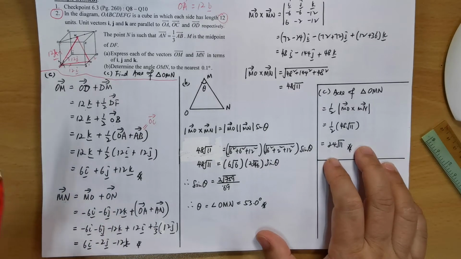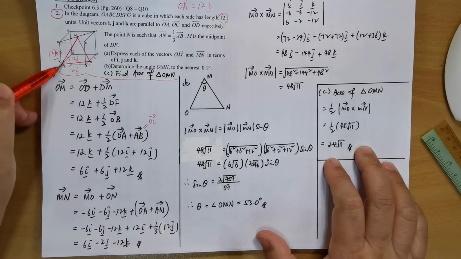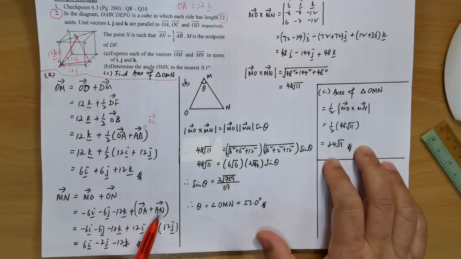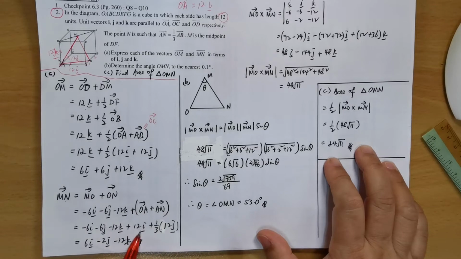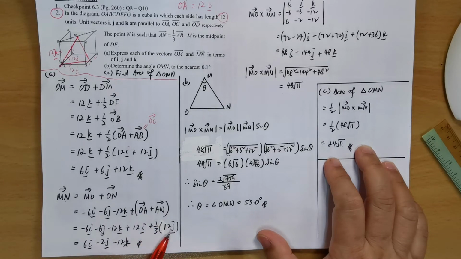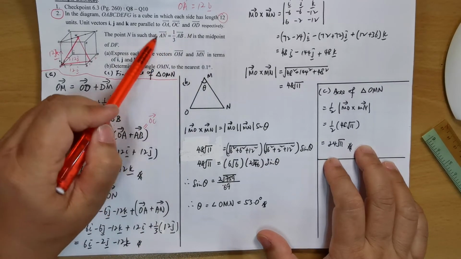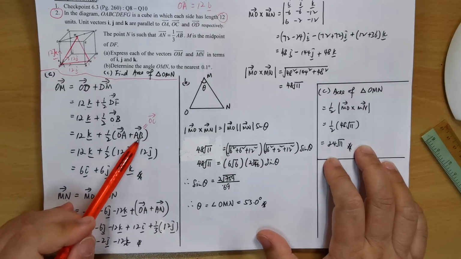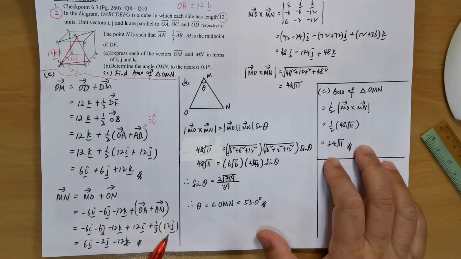Then what is ON? ON is OA minus AN. OA is 12i, and AN is 1/3 of AB. AB is 12j, as we already said just now.